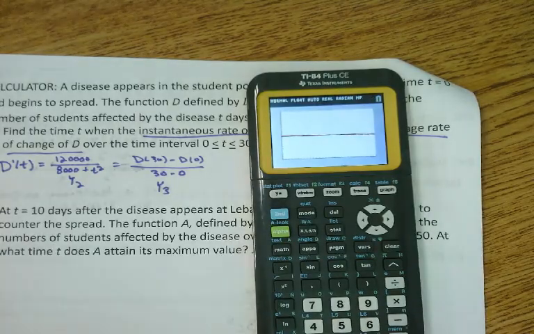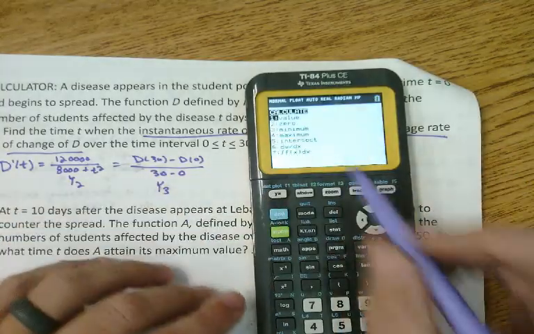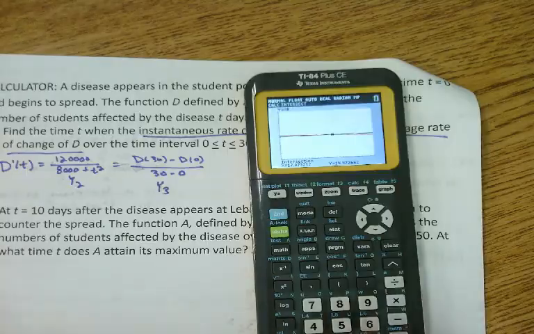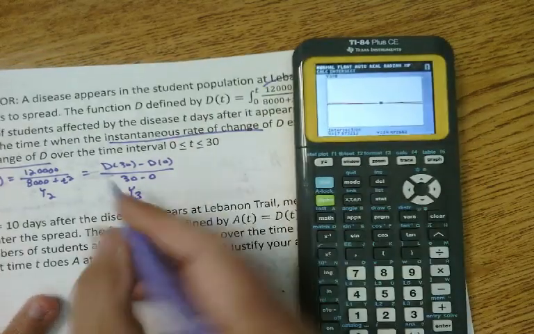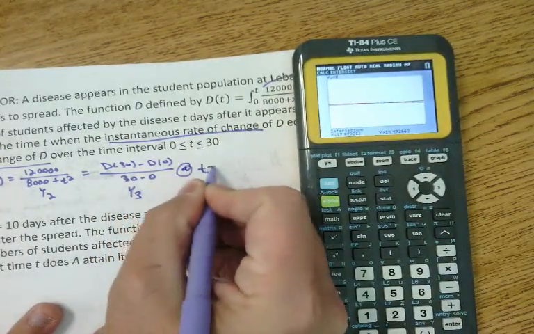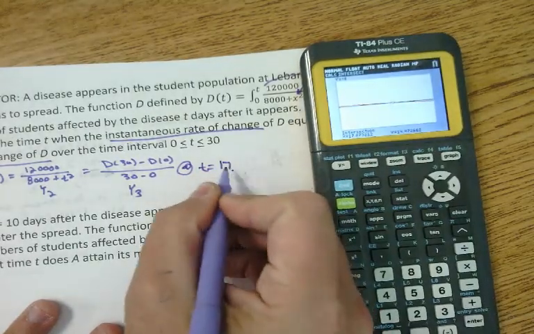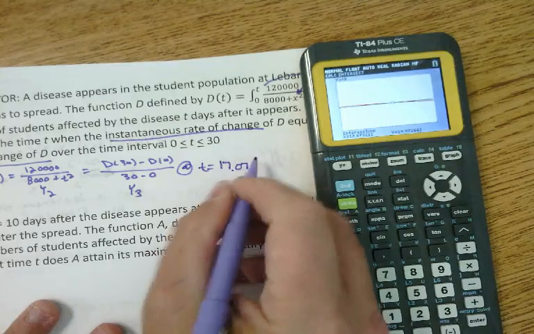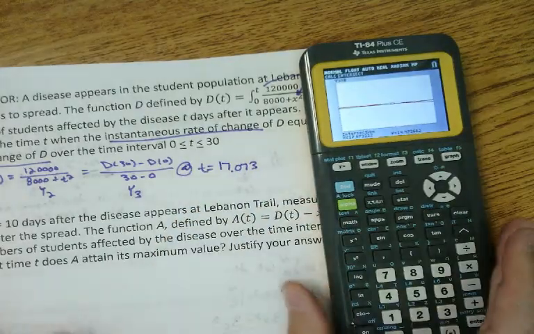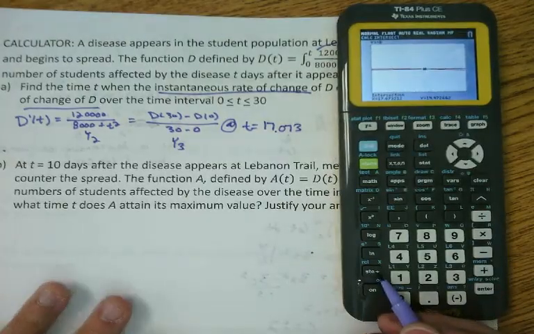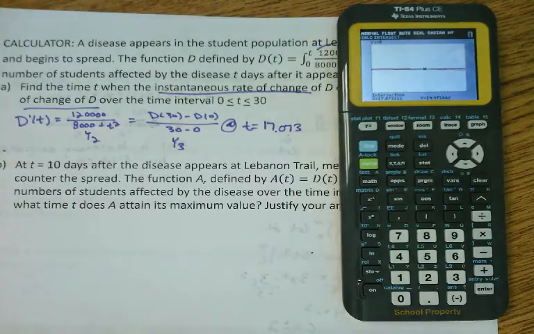That does intersect one time. You're going to hit second trace, intersect, enter 3 times, and you're going to get an answer of T equals 17.073. You hit the STO button, STO. Calculator talks with slang, STO.